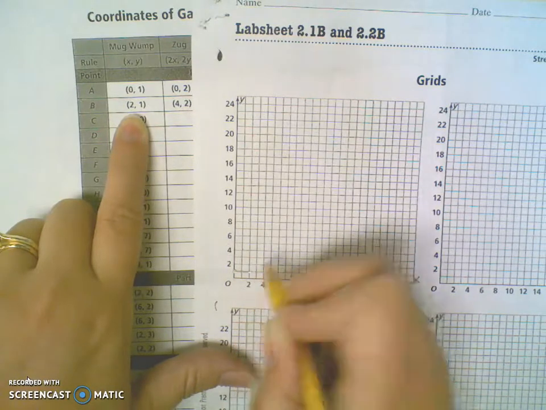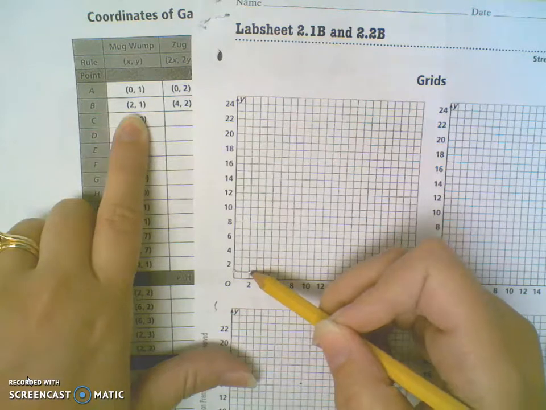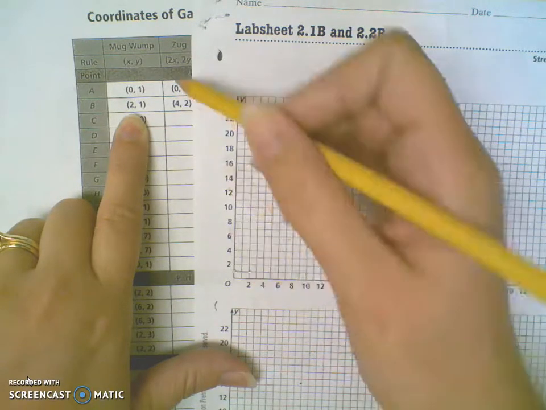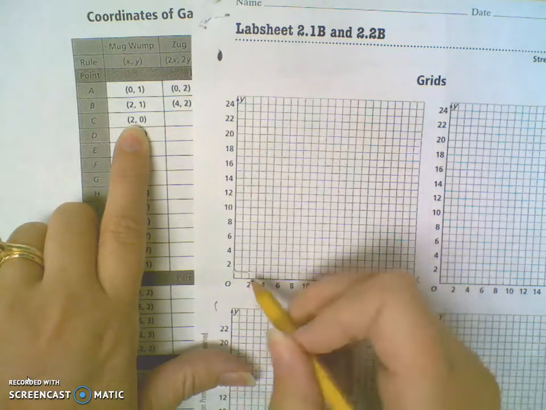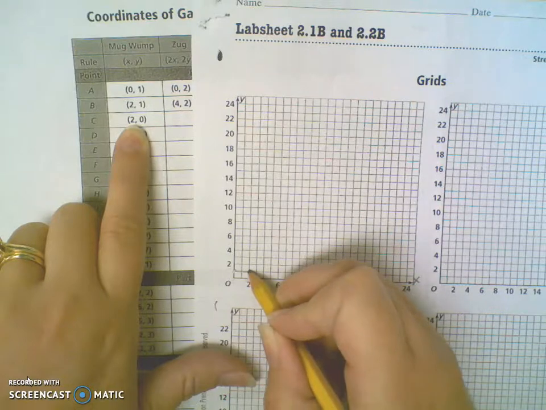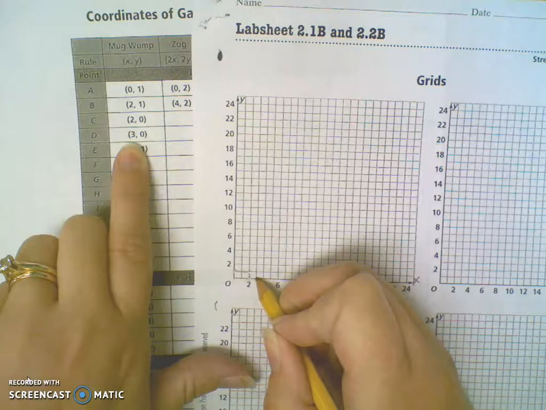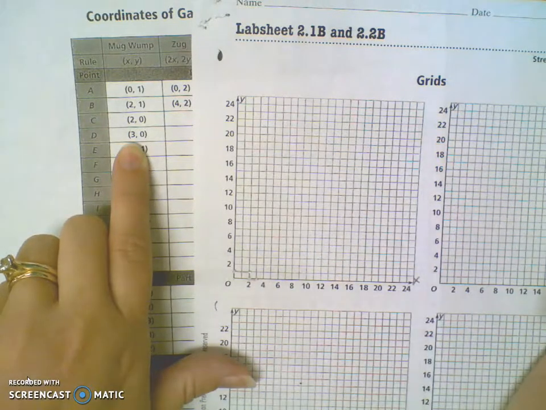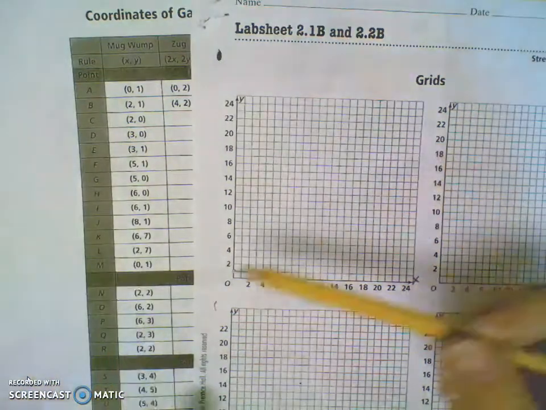Now, I highly suggest that as you are doing this, you connect the points as you go. Because if you don't, you're going to have to go through everything again to figure out what order they go in. The next one is 2, 0. So now I go over 2, and I don't go up at all because it's 0, and then I connect that point. And then I do 3, 0, and I connect that point. And you're going to just keep going until you have your character.